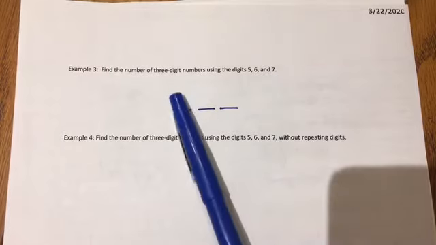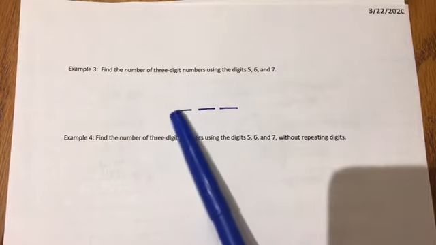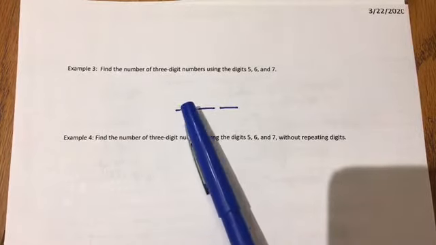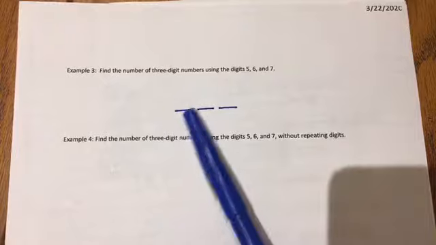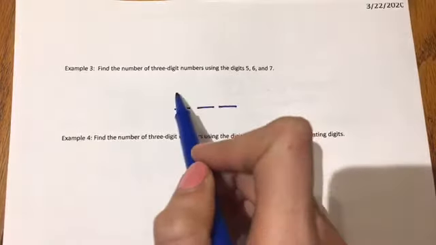So, how many options are there for this first number? How many different things could you choose here? Well, you could put a 5 here, or you could put a 6 here, or you could put a 7 here. So there would be 3 options, right?